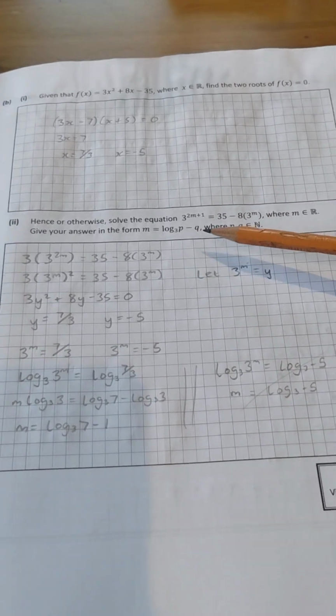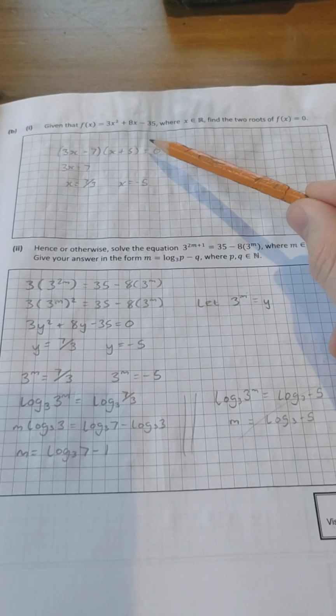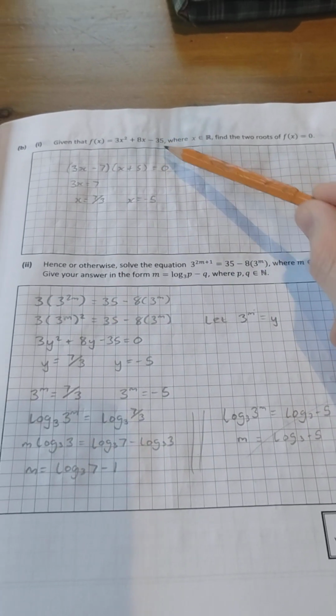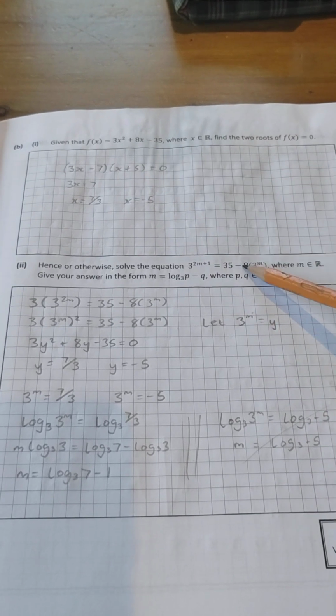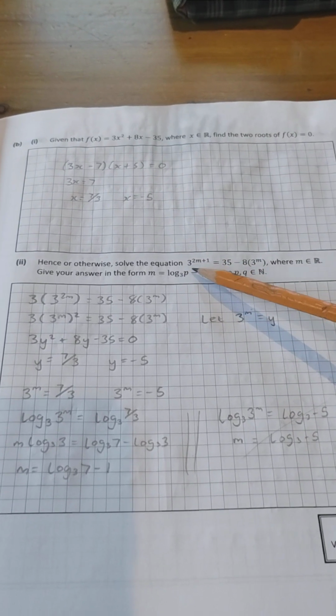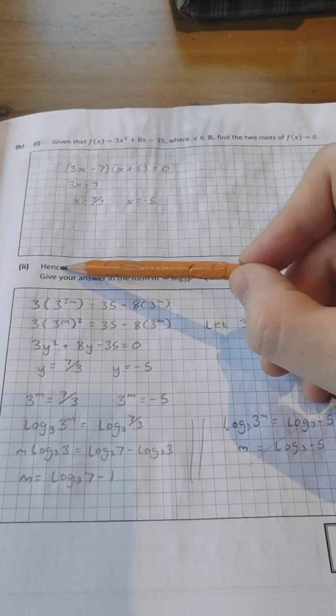Right, down here, we have to use logs. It says hence, so hence means use what's written up here. I can see a 35 here, I can see a 35 there. I can see an 8x here, I can see an 8 here. I can see a 3, and I can see a 3. These will eventually be the same thing because it says hence.